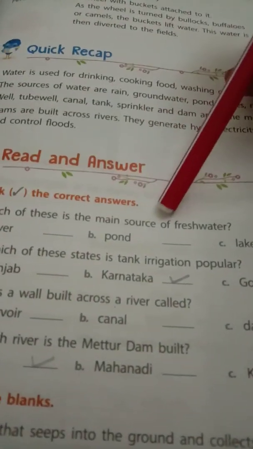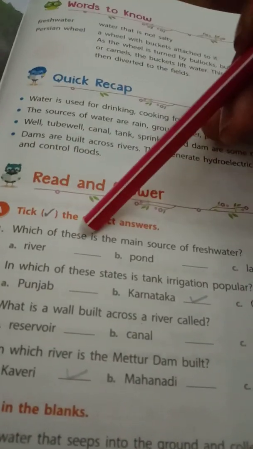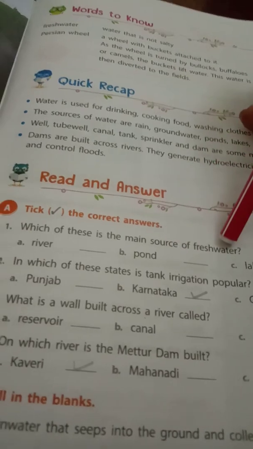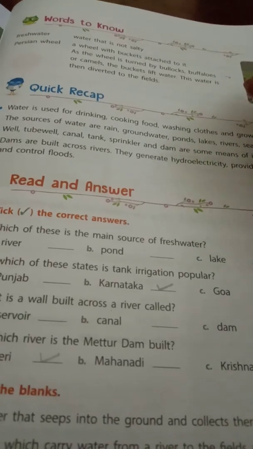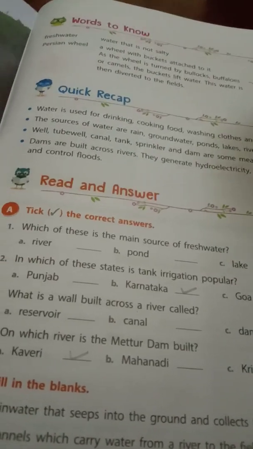Which of these is the main source of fresh water? A, river. B, pond. C, lake. D, rain. Which is the right answer? Yes, children, D, rain is the right answer. The second one. Look at the second one.